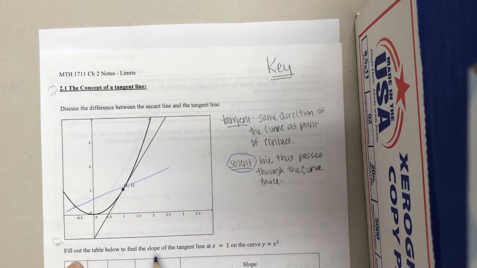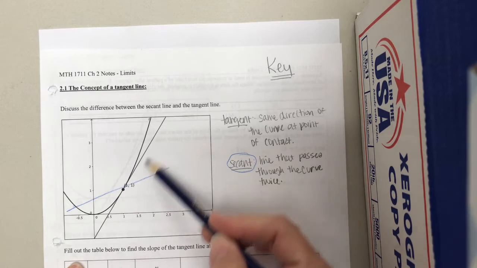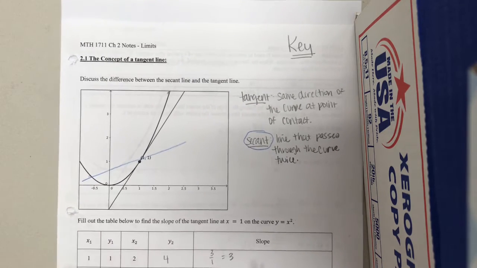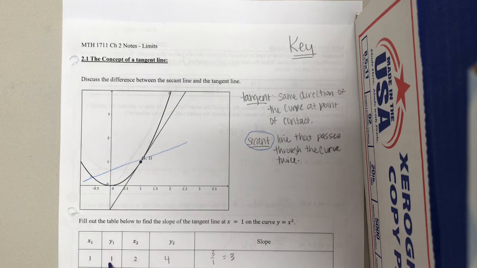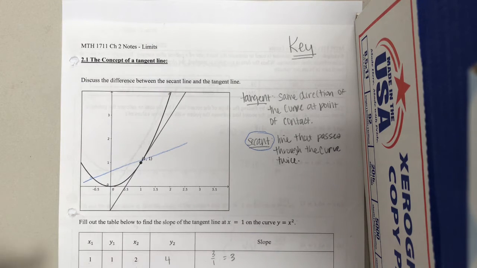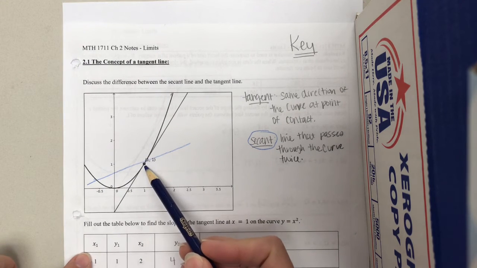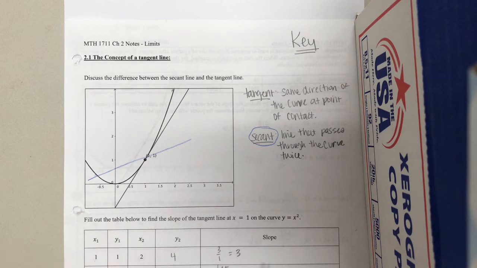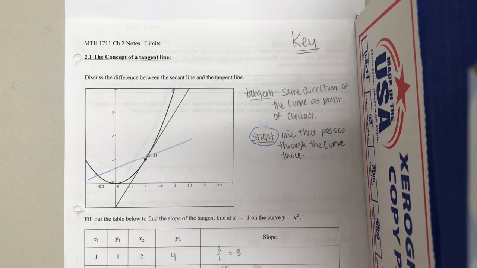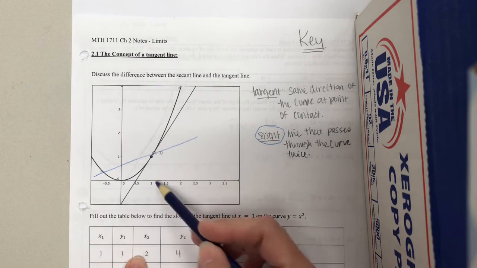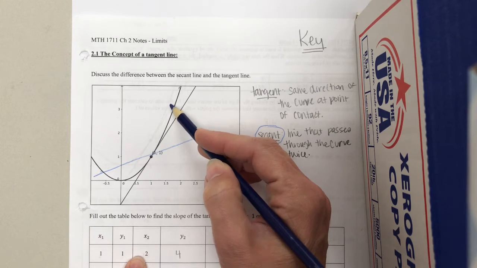So it says fill out the table below to find the slope of the tangent line at x equals 1. So we're trying to find the slope of this line right here by plugging in some points. So when x is 1 and y is 1, x2 is 2, and what would y2 be? Okay, so I think what this is showing is this is the point they have in contact. That's why the first and second column are all ones. And then it's saying, hey, what's the curve at 2? So at 2, you know the parabola is up at 4, right here.